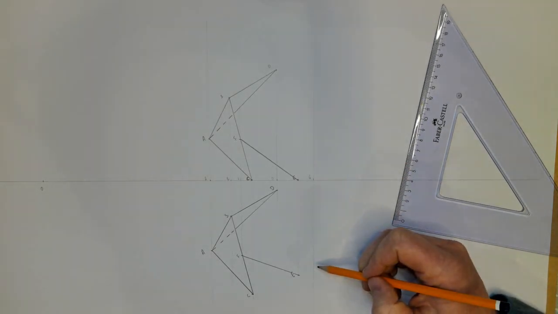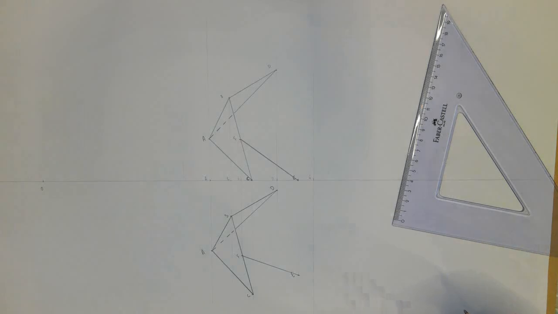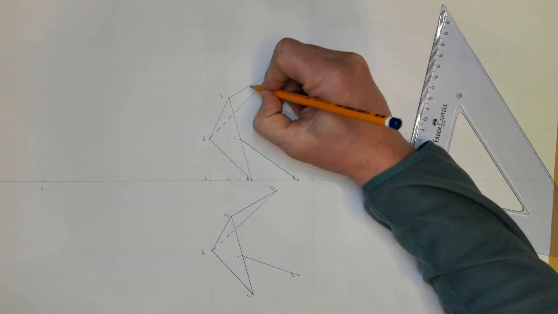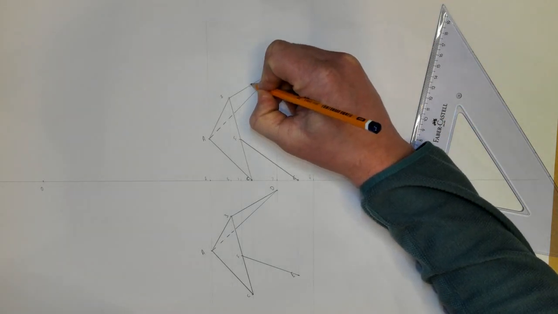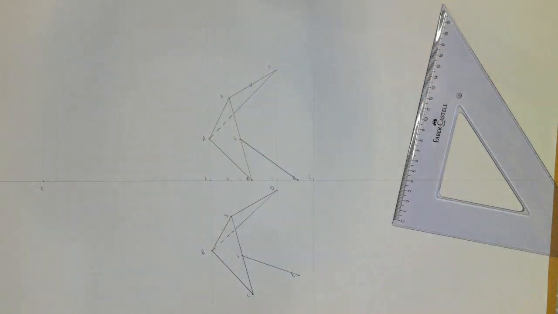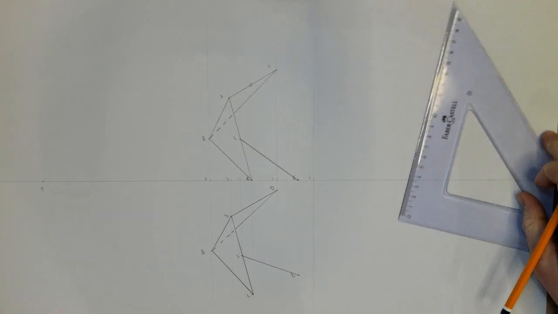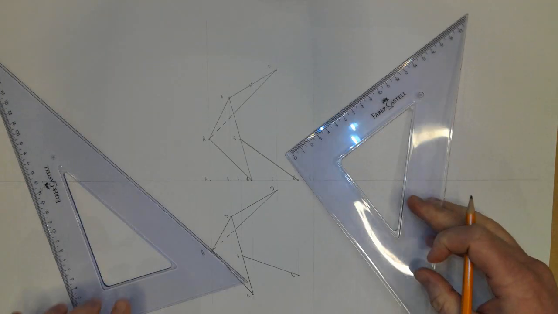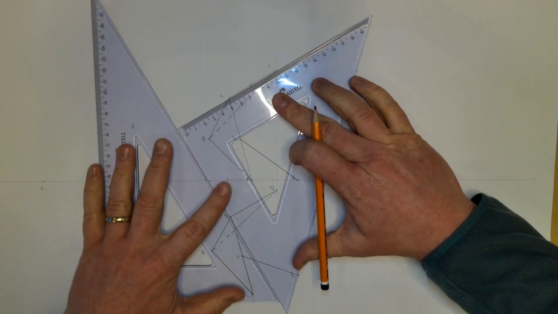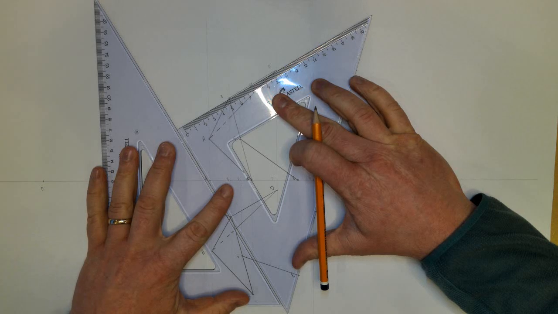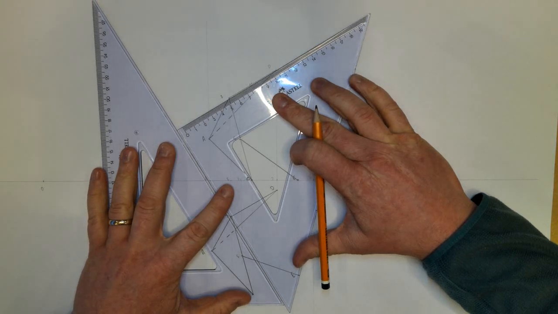So we'll take a look at what we do next. In the question, it has a symbol on the line BD in elevation like this, and if there's a pair of lines like that, it shows that they are parallel to each other. So BD and FG are parallel.